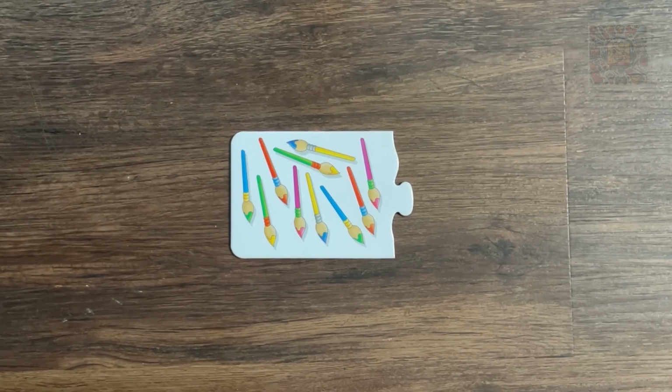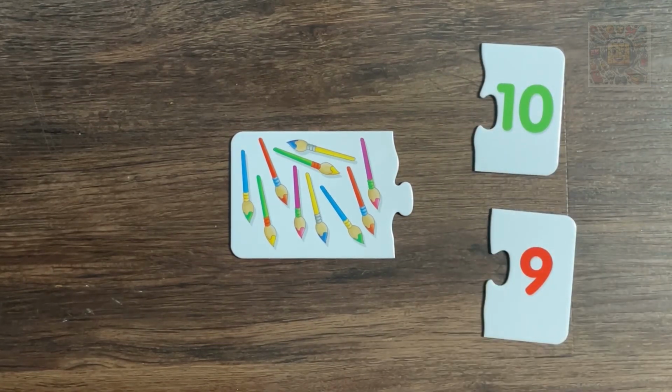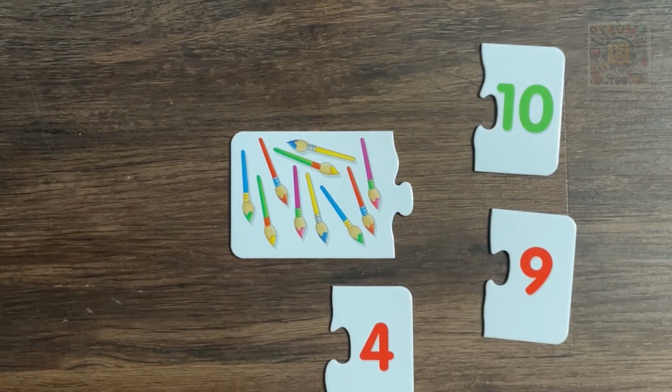And here. How many paintbrushes do we have? Here are some choices. We have 10 brushes.